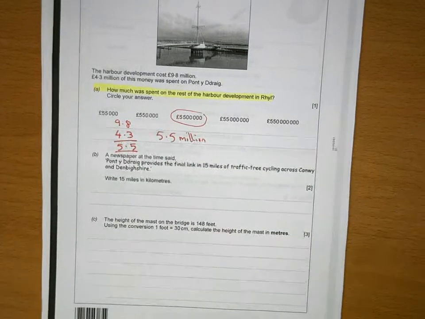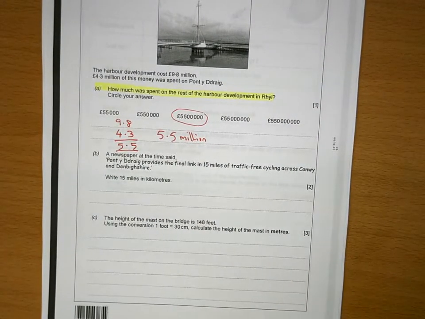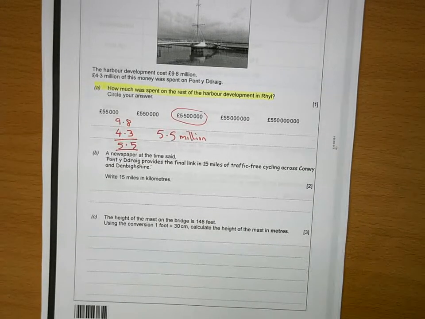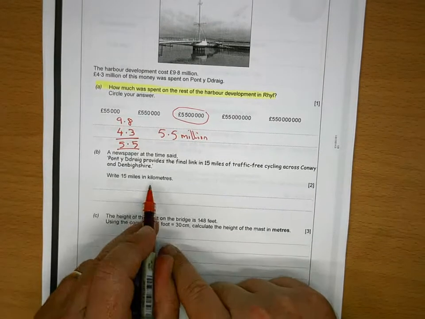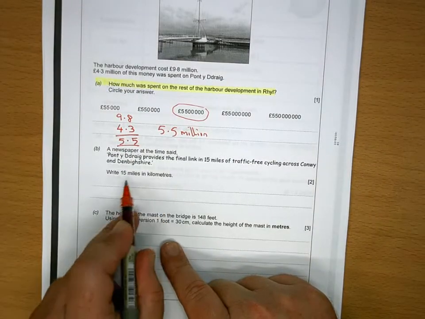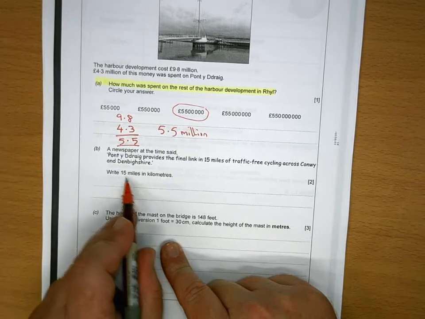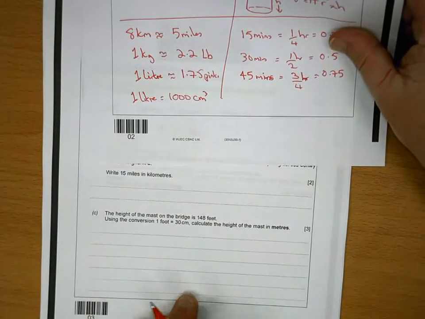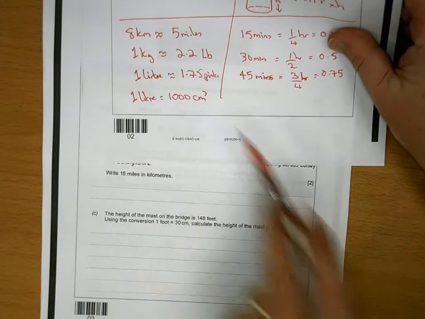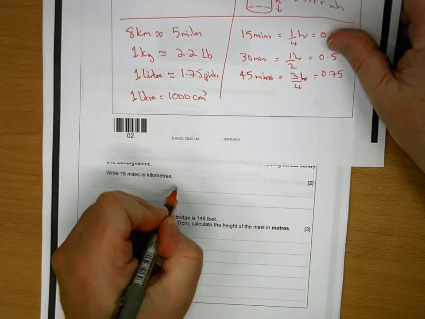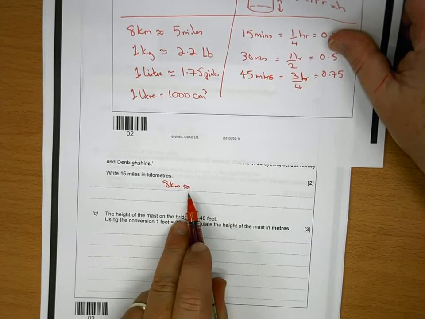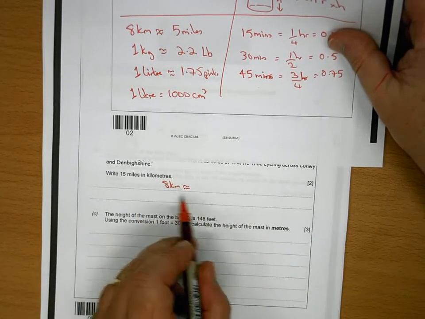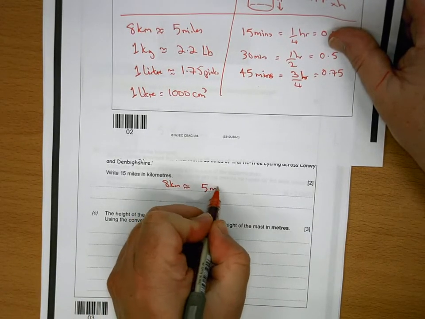A newspaper at the time said Pontarddulais provides the final link in 15 miles of traffic-free cycling across Conwy and Denbighshire. Write 15 miles in kilometres. So this is a conversion from miles into kilometres. So I can go back now and look at my conversions that I've had to learn, and I can see that 8 kilometres is equivalent, that little wobbly equal sign means it's approximate. So it's approximately equal to 5 miles.